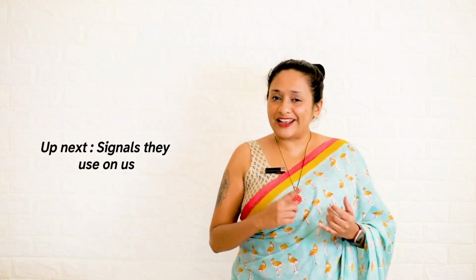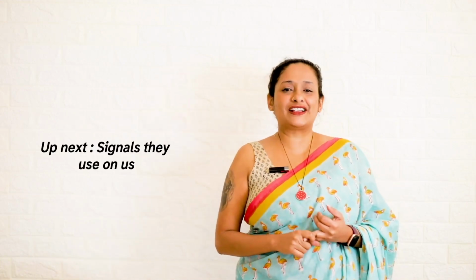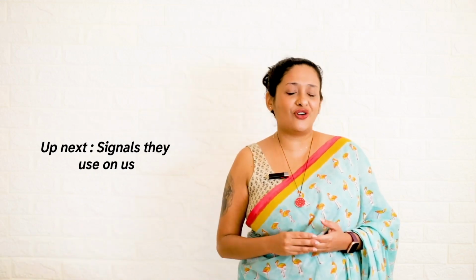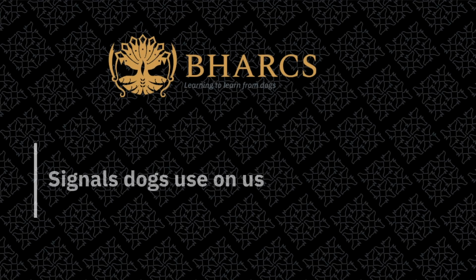So now we come to another set of signals that dogs are quite likely to use on us. They use it on each other too, but we're very likely to see them using it on us. So blinking, licking of the lips, and of course we already spoke about head turns. We'll talk about that in this context, and yawning.